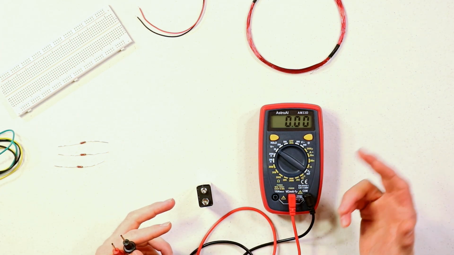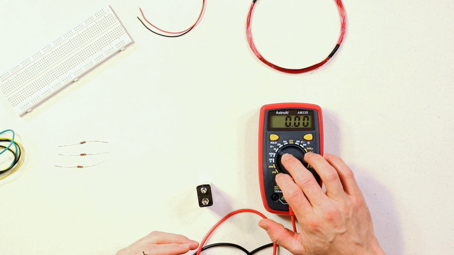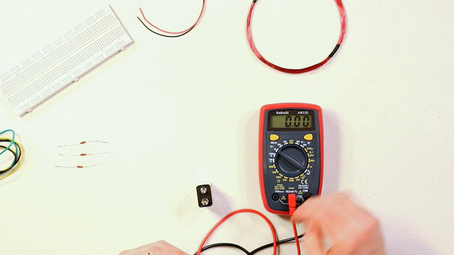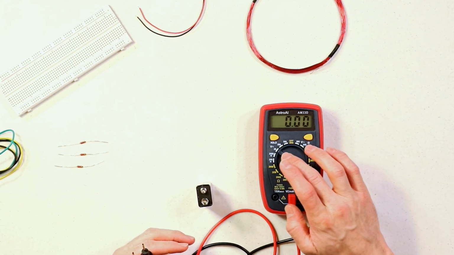And as I've mentioned in previous videos, whenever you measure the battery voltage, make sure that the dial is actually set to measure voltage. If you accidentally set it to current and you try to measure across the battery terminals, a lot of current will flow through the multimeter and blow the fuse. So just make sure that it's on voltage.